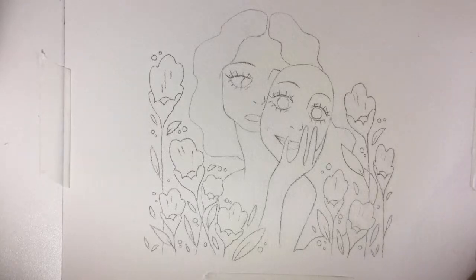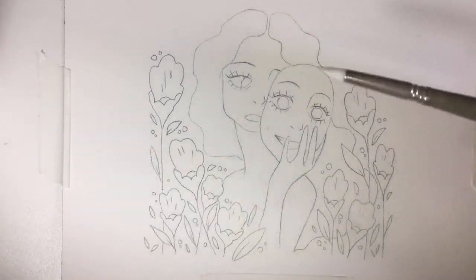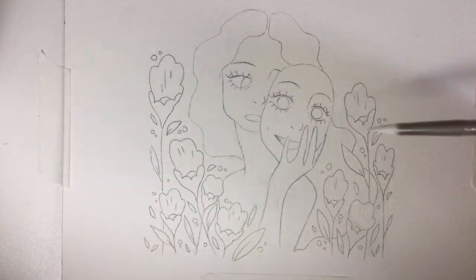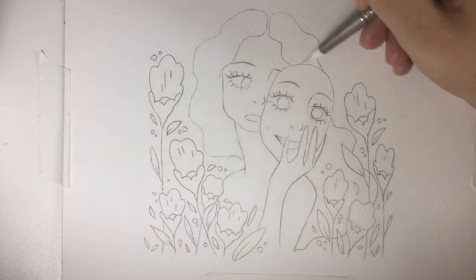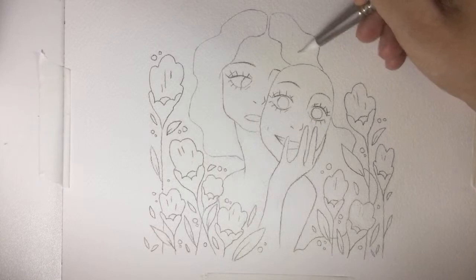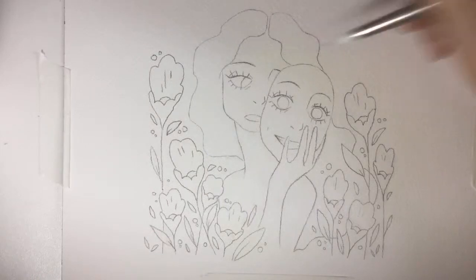Okay. Alright, so I'm using gouache. Hopefully I will be able to do something with gouache. It's been a long time since I used gouache to paint anything. Just, you know, a couple of sketches and stuff like that.